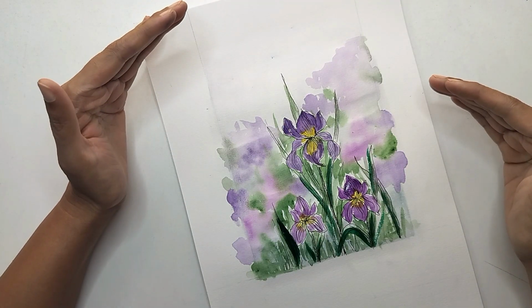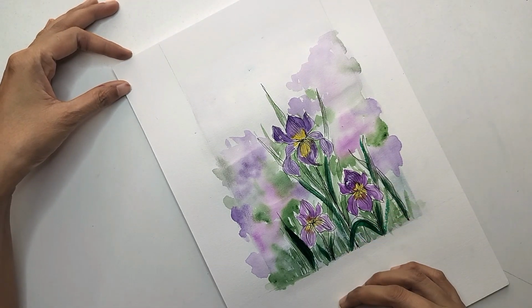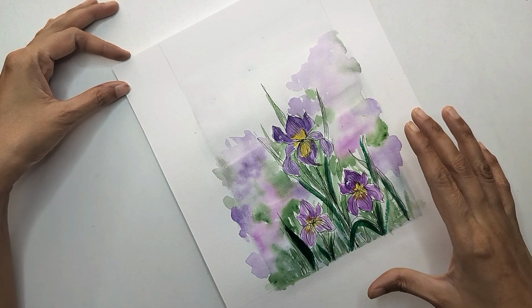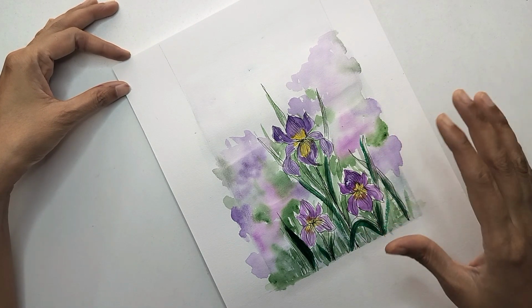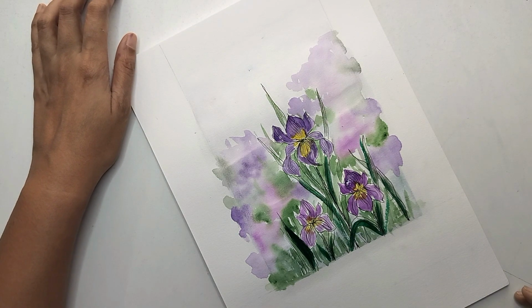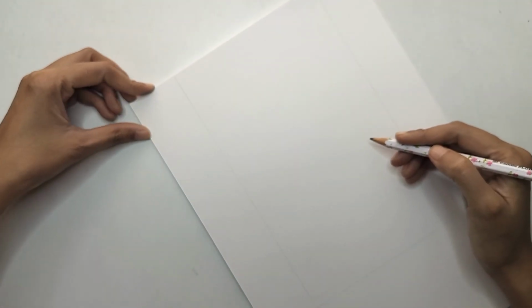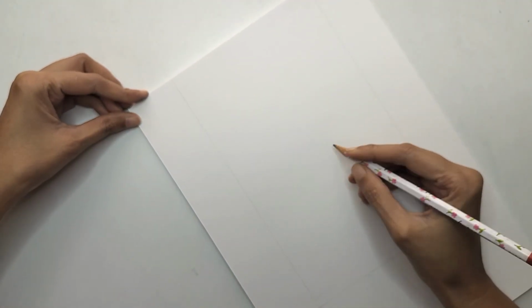So in today's video we are going to paint an iris flower meadow. This is going to be super simple. I wanted to do something else but I ended up having something else. So it is always better to correct yourself and do it in a better way. So we are going to learn many things in today's video. So let's start with today's video.